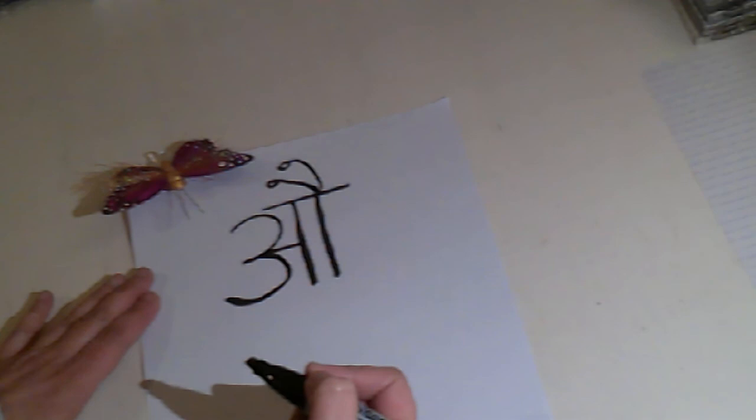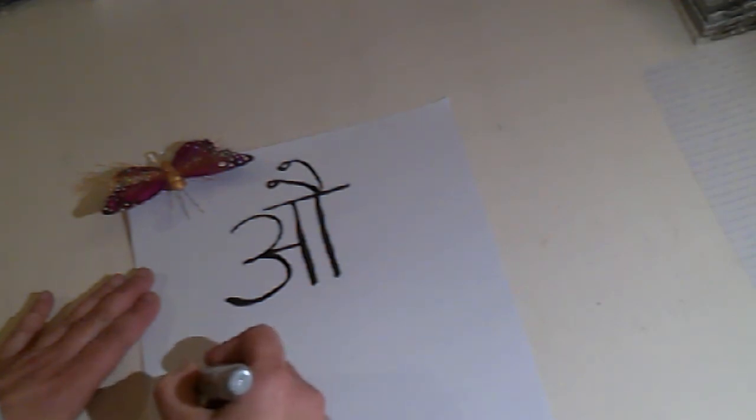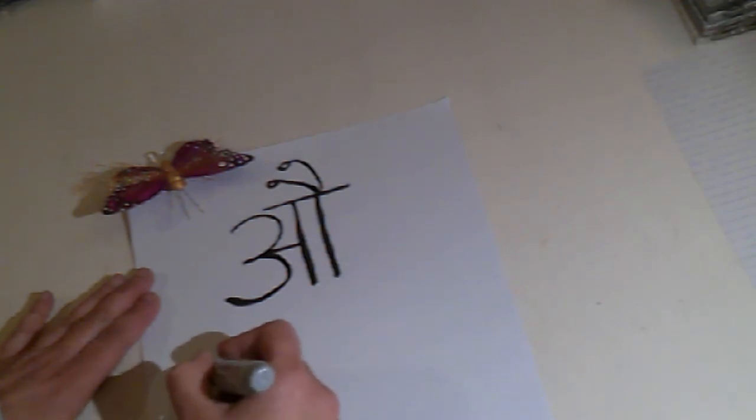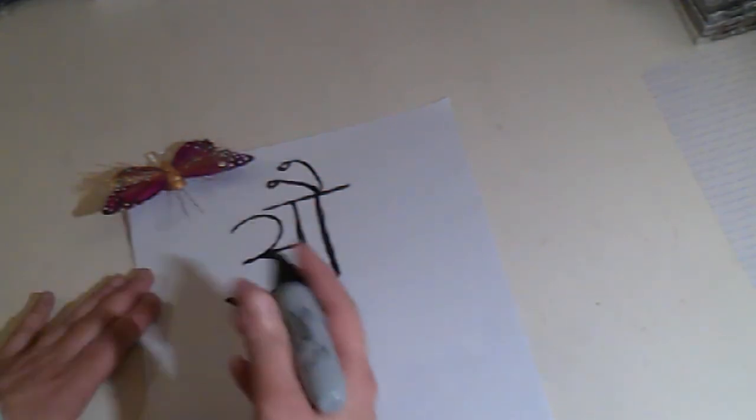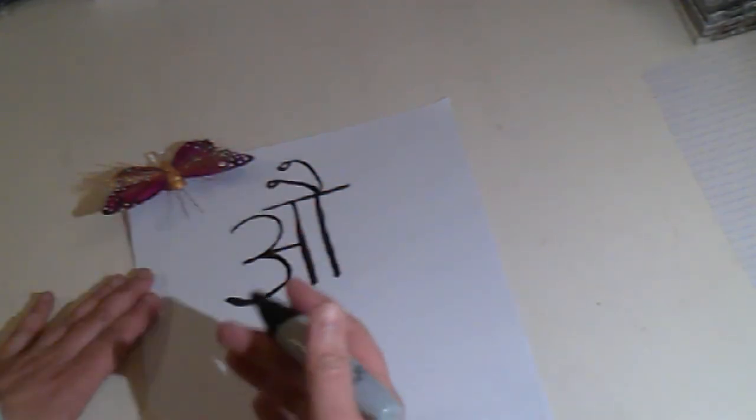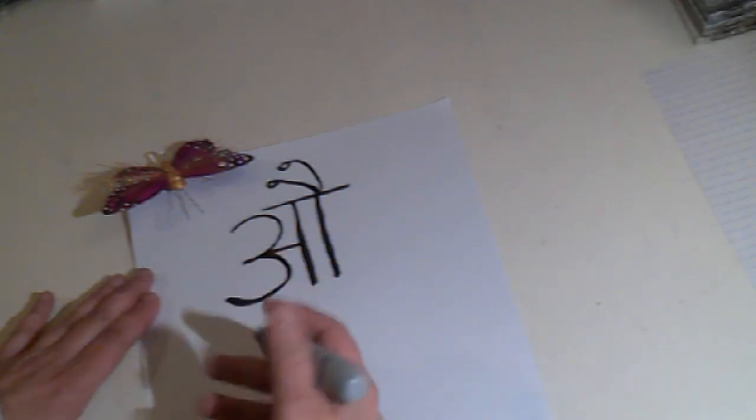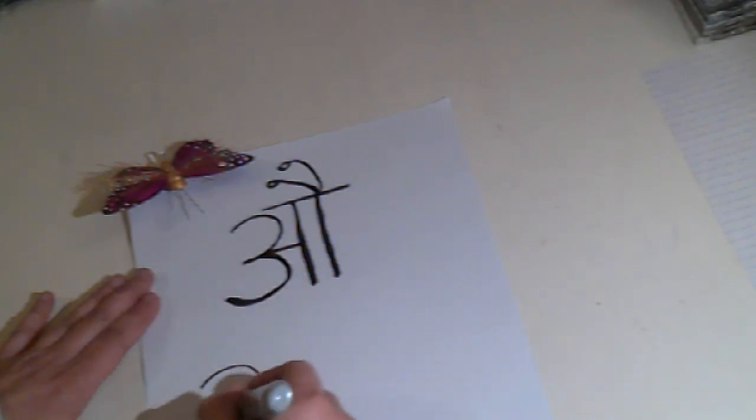Now let's look at how to write the letter ang. Again, very similar to o, ah. They all are very similar.